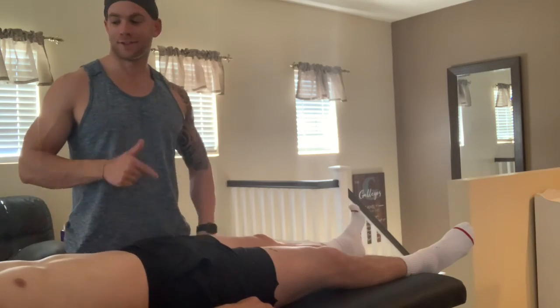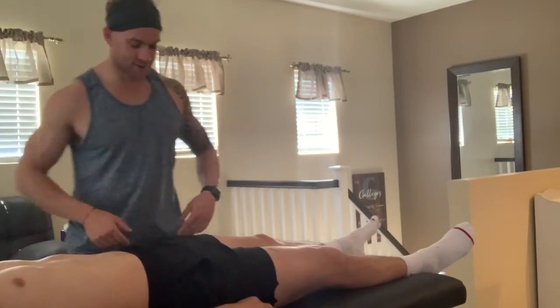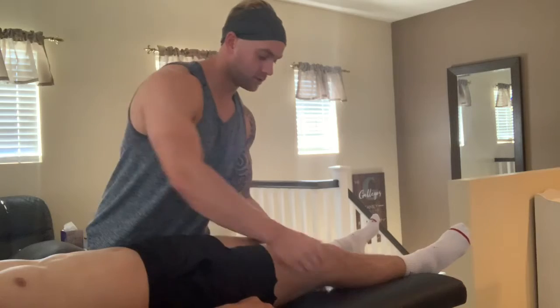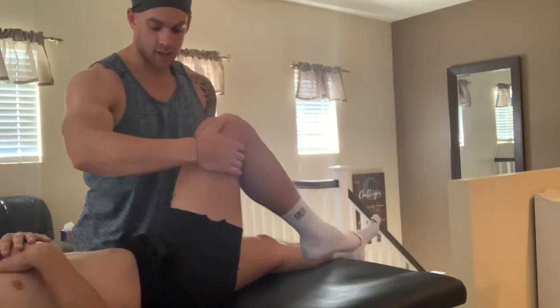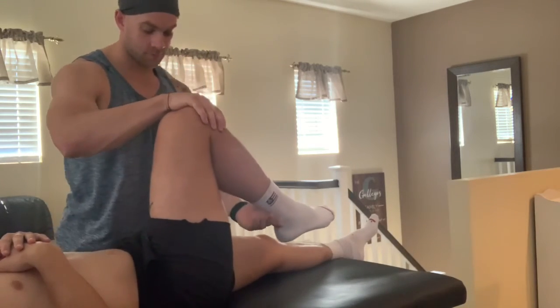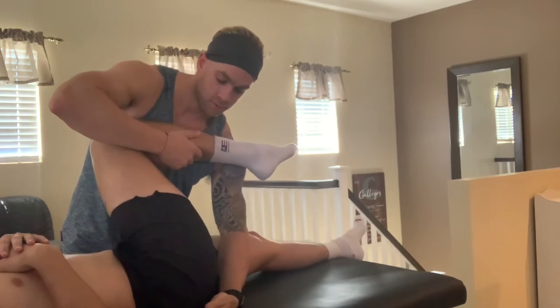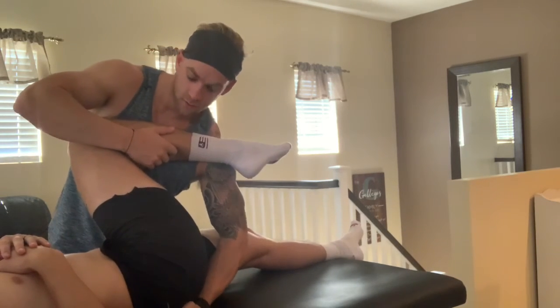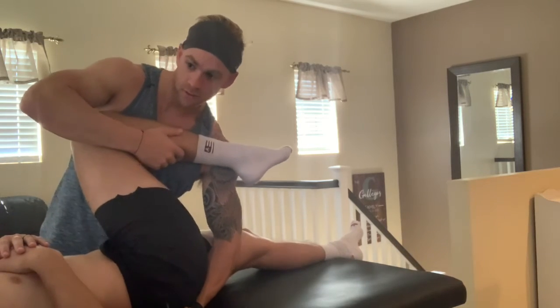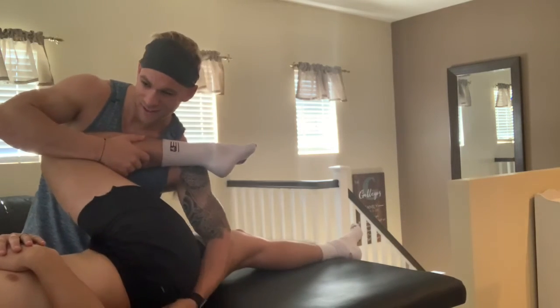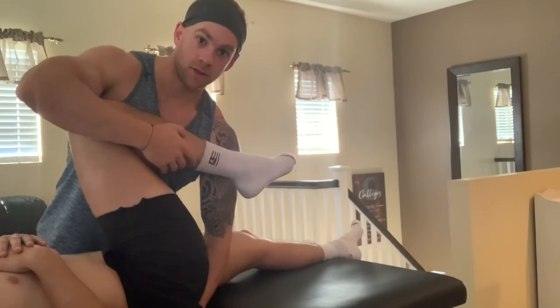thigh thrust test. And for this one, I'm gonna bring his contralateral leg up into 90 degrees of hip flexion. And then with this hand, I'm gonna rotate him over, put this underneath onto his sacrum. Try not to block the ilium at all.